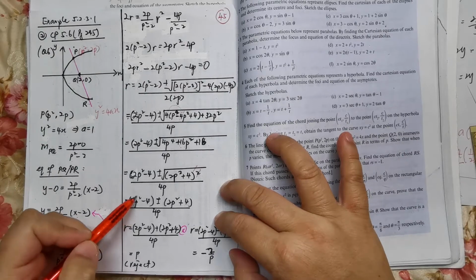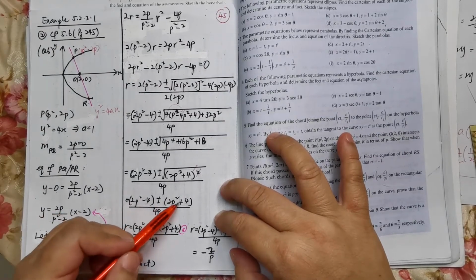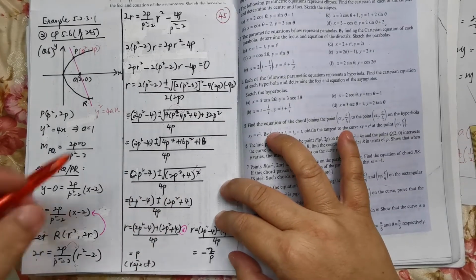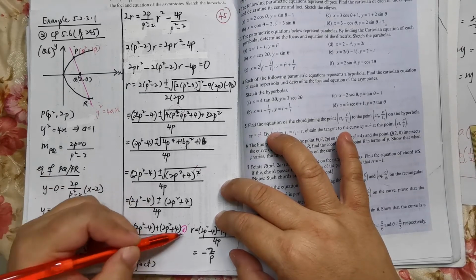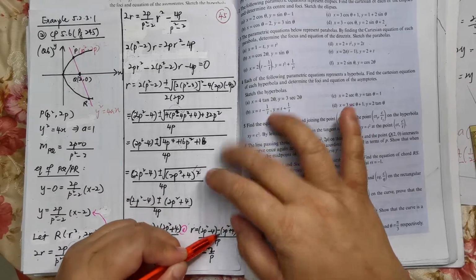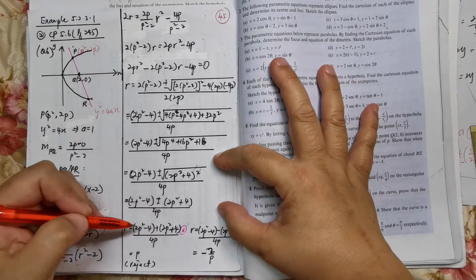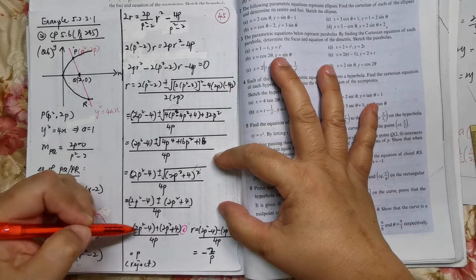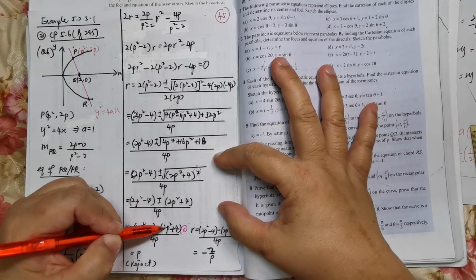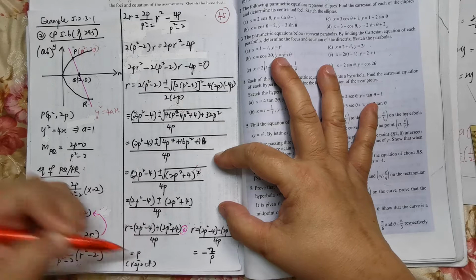So you get (2p squared minus 4) plus or minus (2p squared plus 4) over 4p. Therefore, r equals, I do the plus one first, or r equals the minus one. So you see, 2p squared plus 2p squared, minus 4 plus 4 is no more, gives 4p squared. 4p squared over 4p is p.